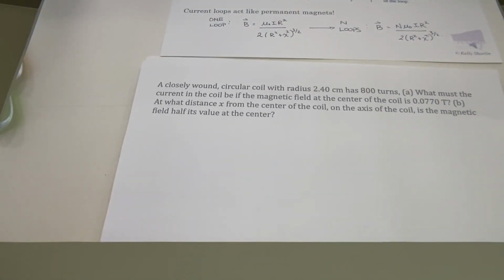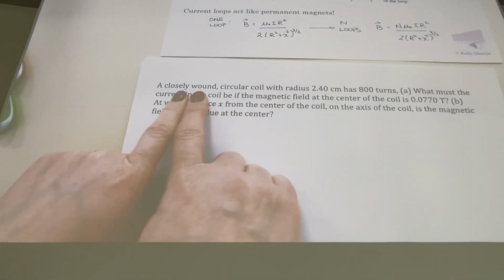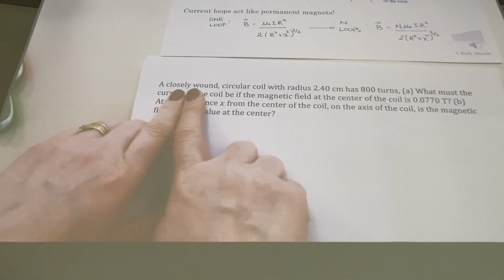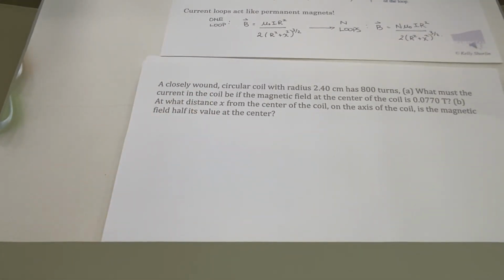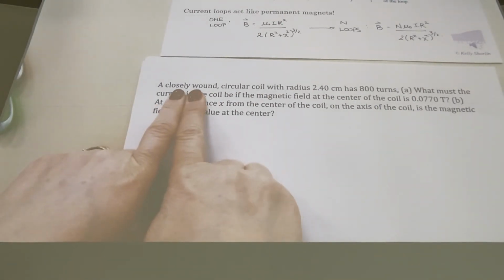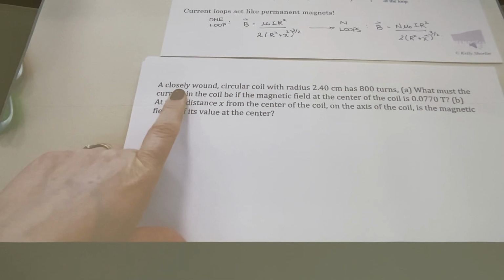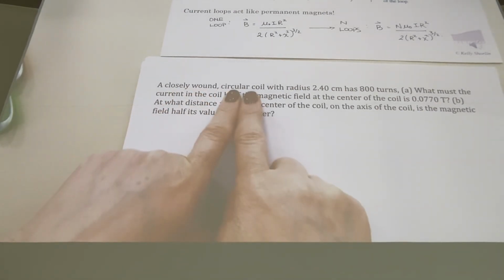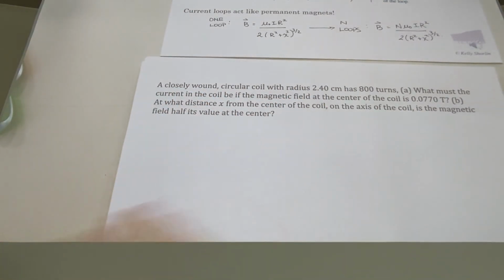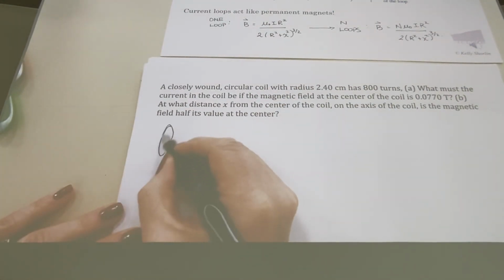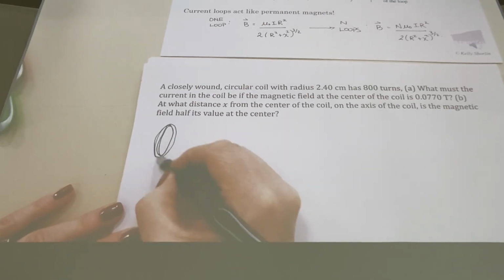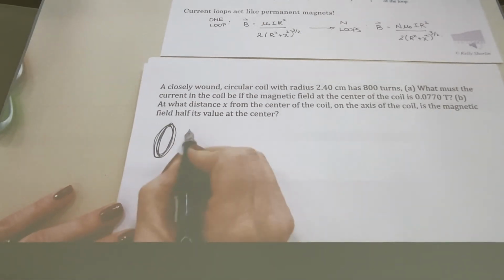So in our example, a closely wound, and this bit is a little bit important because our next topic is going to take us to solenoids where it looks more like a slinky, like an extended pile of coils. This time they're closely wound, so it looks more like a roll of tape with all those loops on top squished together. Circular coil has a radius of 2.4 centimeters. So the radius of our coil looks something like this. So there's our coil all jammed together.